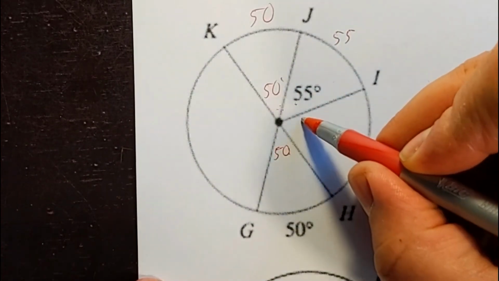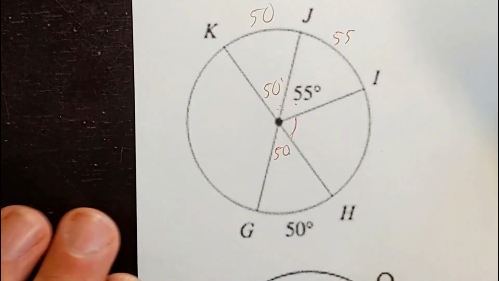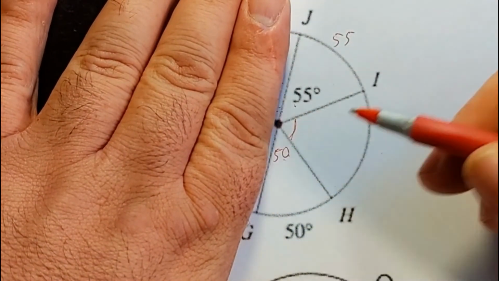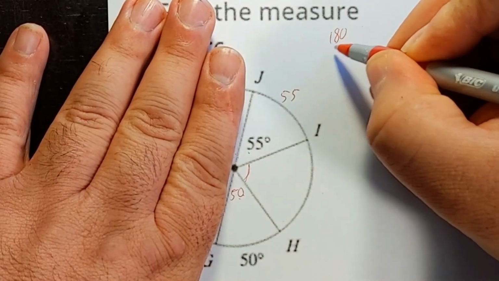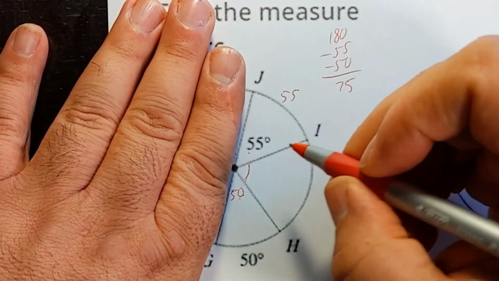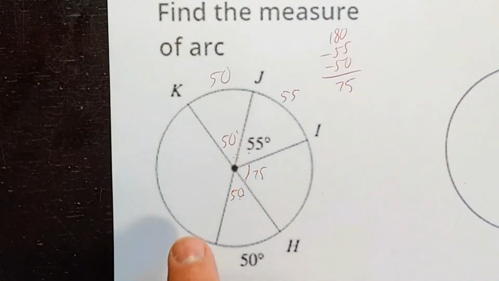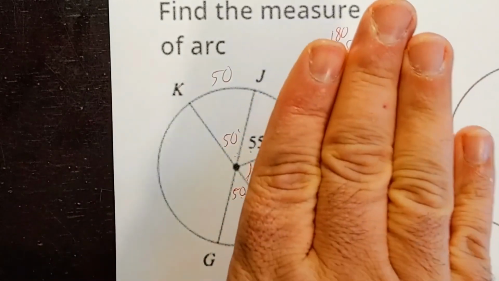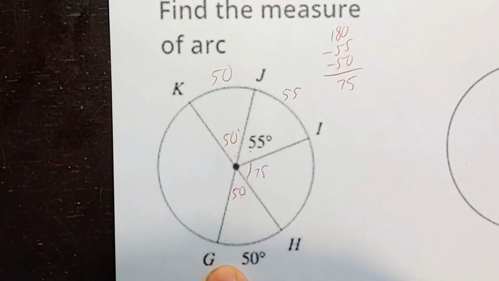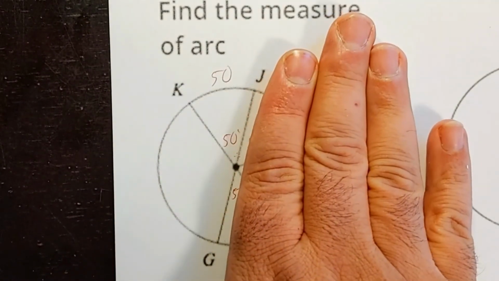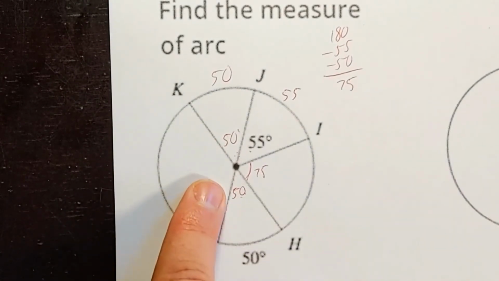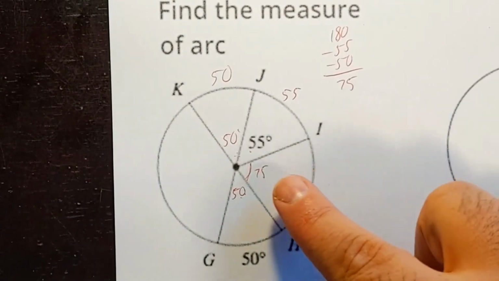So like if I'm looking for this angle in here, that's half a circle, so that's 180. I know these two are 55 and 50, so I'm going to go 180 minus 55 and 50, and I got 75. And then I already know that this side is 180. JG is splitting that circle right down the center.